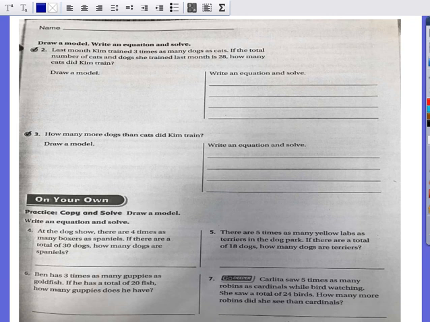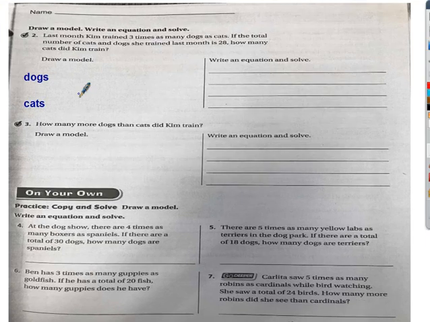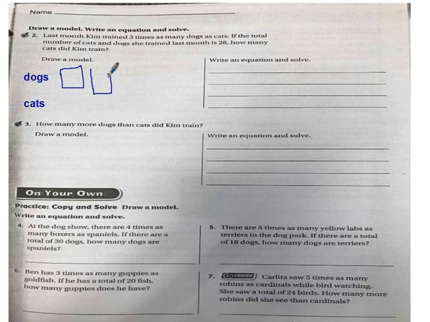So, I'm just going to draw a picture here first. So, let's see, we're dealing with dogs first. So, dogs, and then we have cats. Okay, so it says that Kim trained 3 times as many dogs. So that means I'm going to draw 3 boxes. 1, 2, 3.